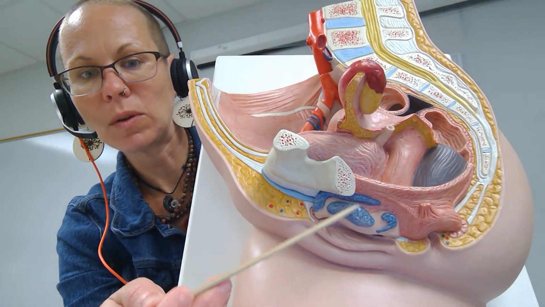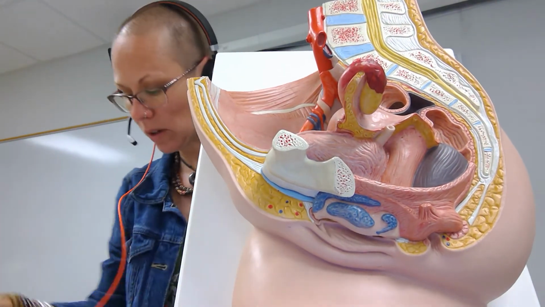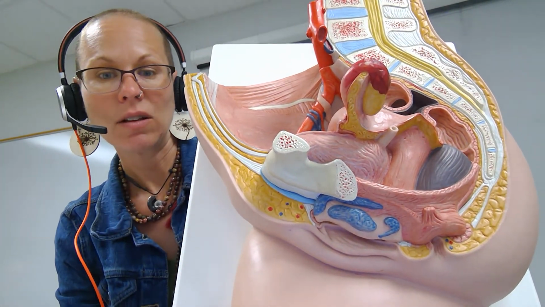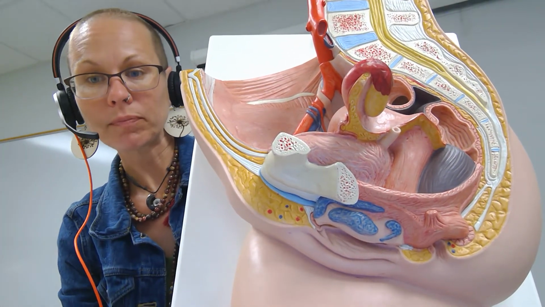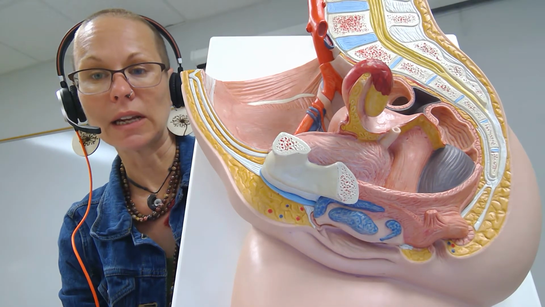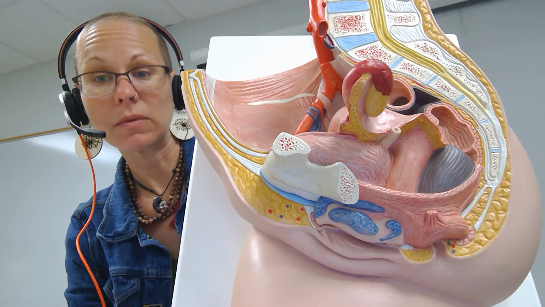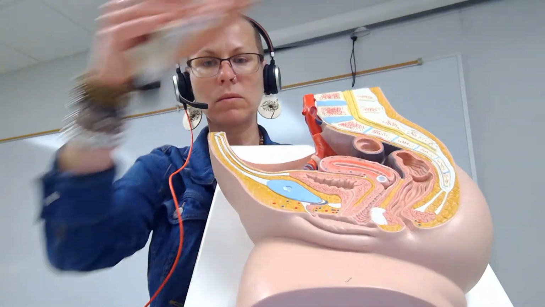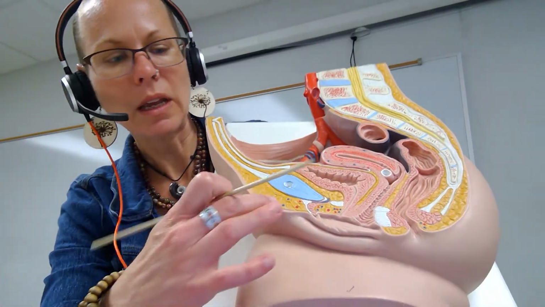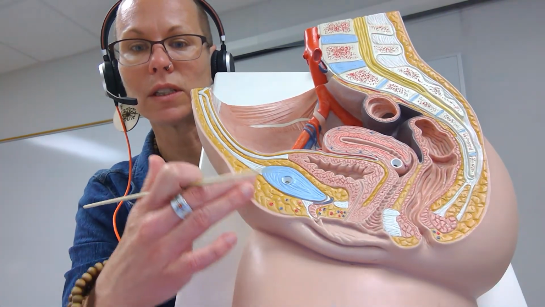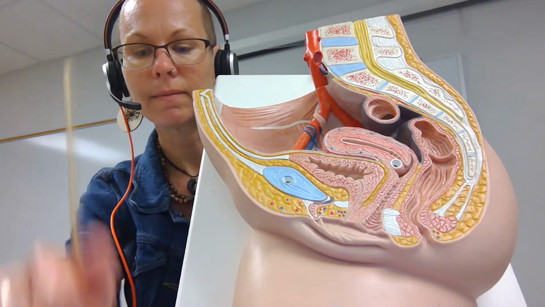Shown here in blue, these are going to be glands called the greater vestibular glands and ducts. So these are going to be releasing a lot of secretions during sex and arousal. Right here, this layer of adipose tissue is referred to as the mons pubis.